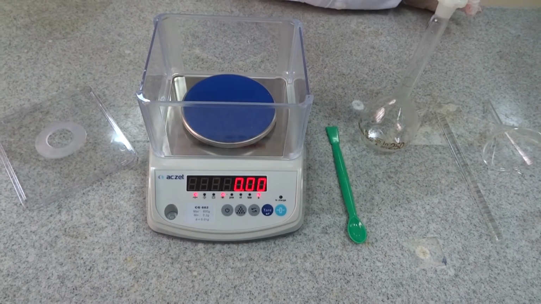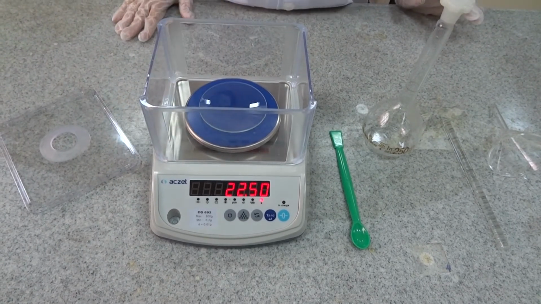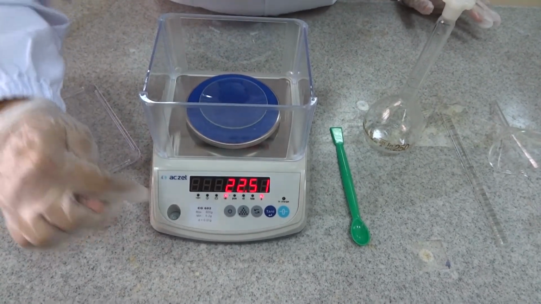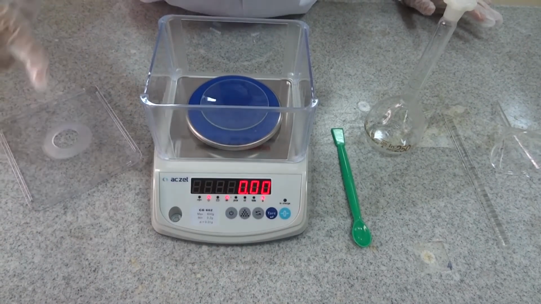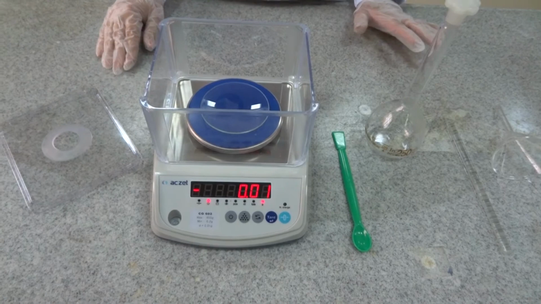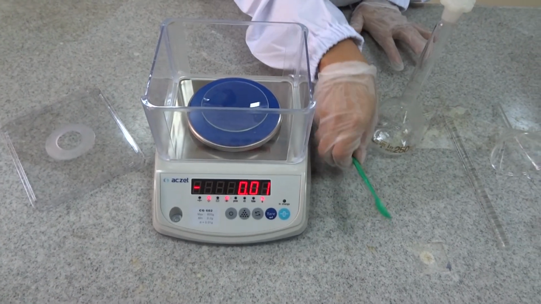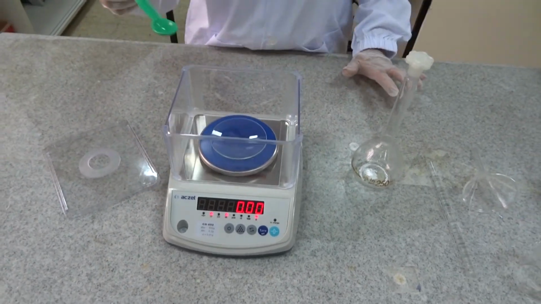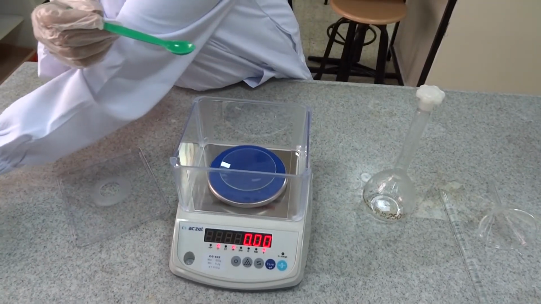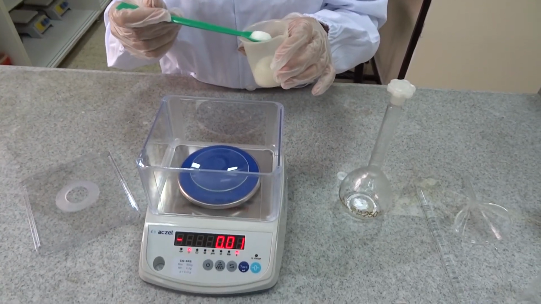On the balance, we put a watch glass to hold the sugar. It's clear that the balance shows the mass of the watch glass. This mass is not needed, so we press the tare button to start from 0. Accordingly, the mass of the watch glass is not included in the result shown on the balance. Now, use the spatula to weigh 5.12 grams of sugar.